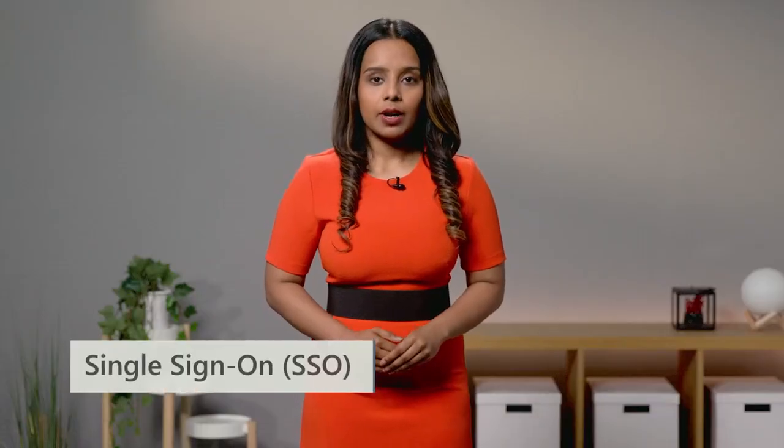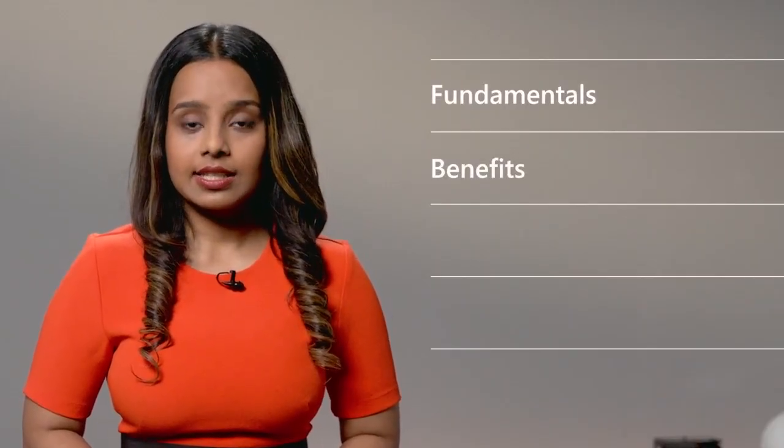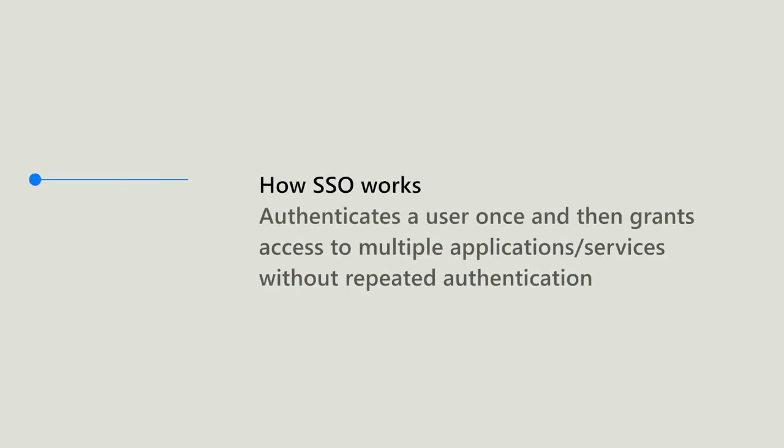Single sign-on, or SSO, is critical in access control and privilege management. It serves as a mechanism that allows users to access multiple applications or services using a single set of credentials. This video will explain the fundamentals of SSO, its benefits, its associated protocols, and the security considerations that come with its implementation.